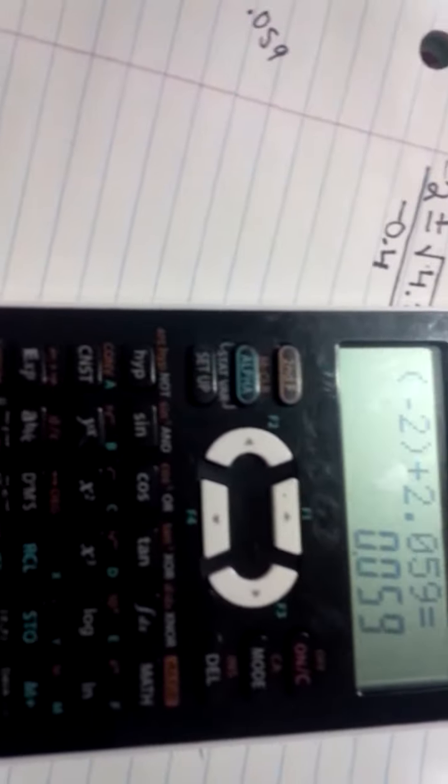And we're going to add that once to -2, and then we're going to divide it by -0.4. So let's do this. -2 plus 2.059 gives us 0.059, and we're going to divide that by -0.4, which gives us -0.1475.